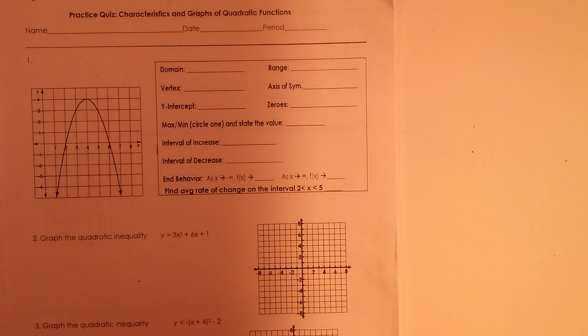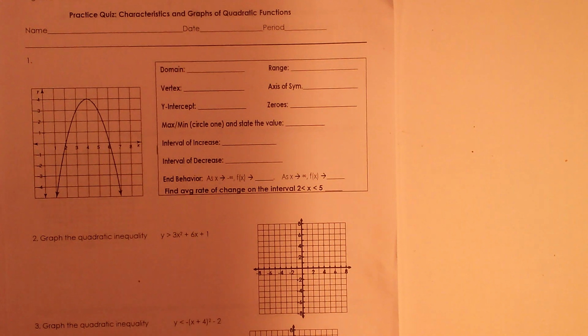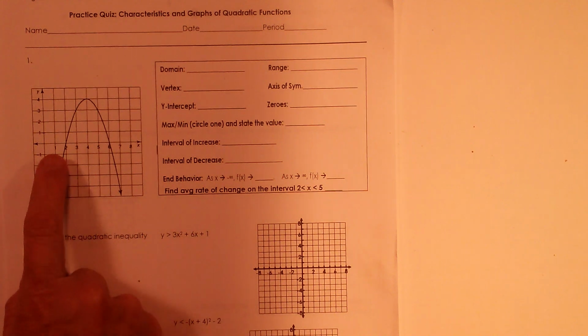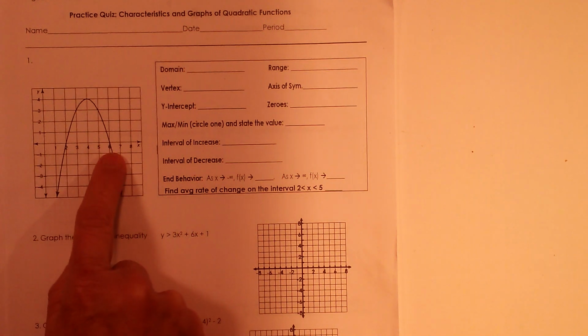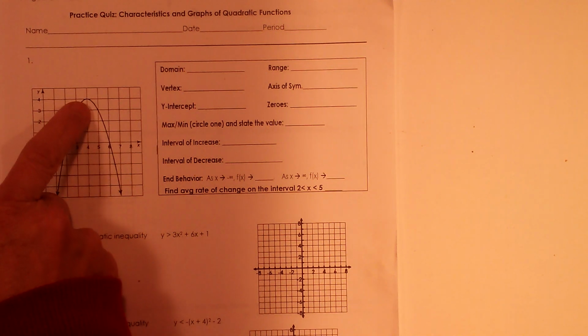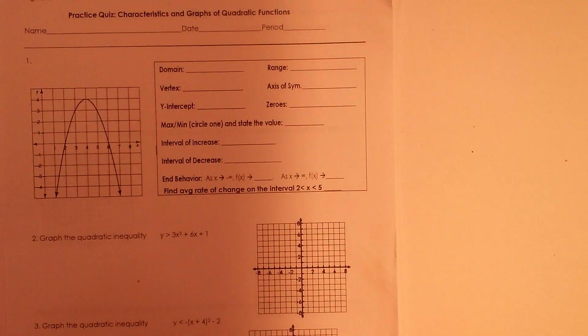So here is a graph of a parabola, which is also known as a quadratic. It's facing down and it's got intercepts at +2 and +6. And it's got a vertex at the point 4, 4. So working with this, we're going to define some characteristics.